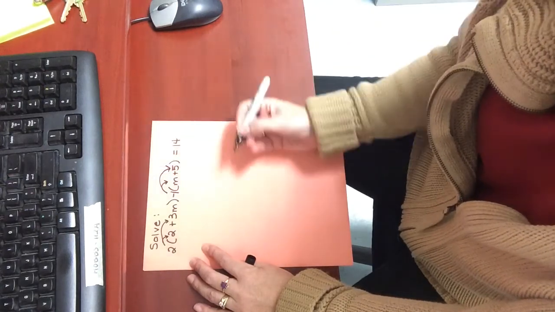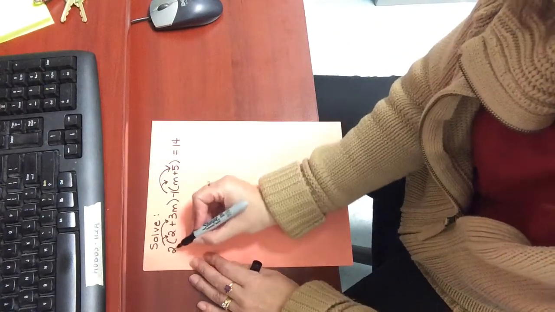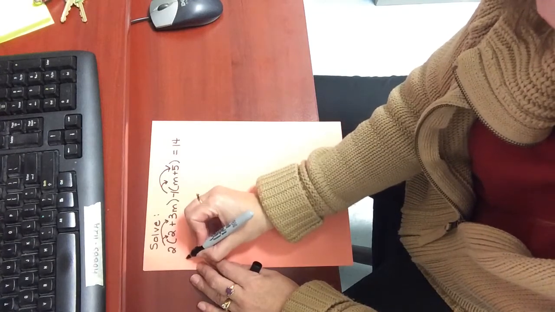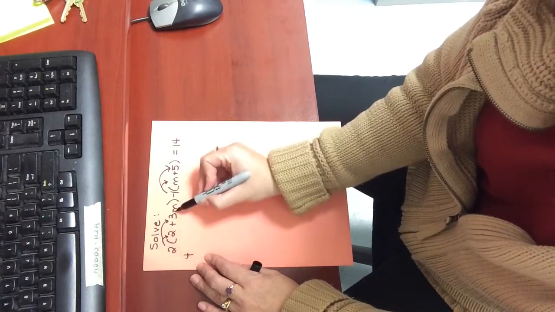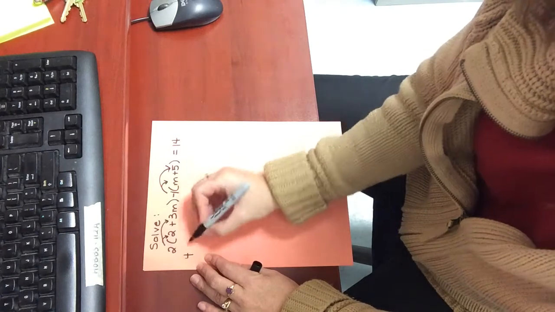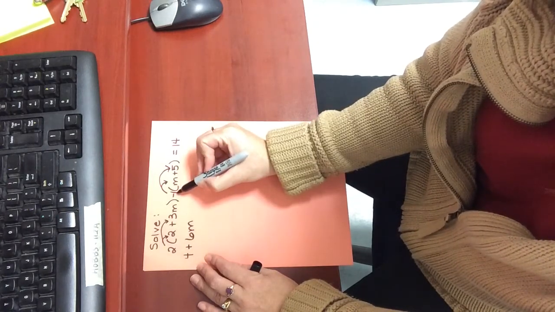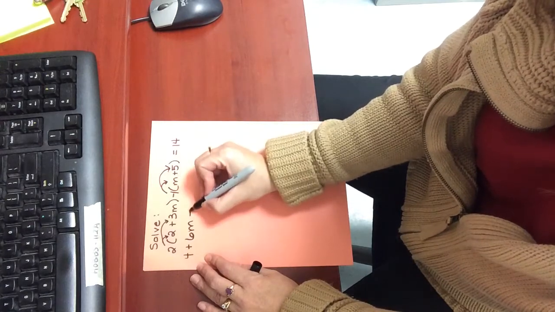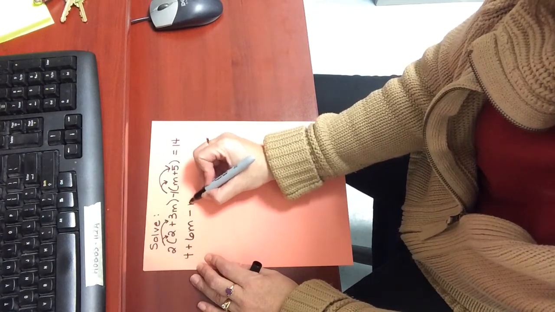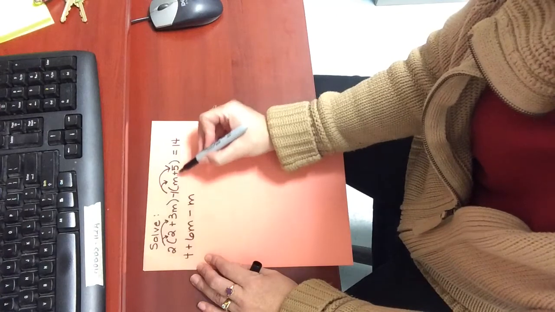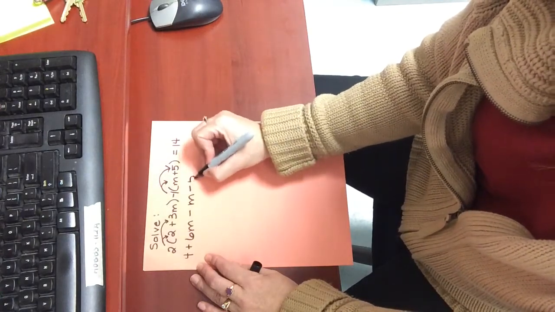So we use our rainbow method to multiply through. 2 times 2 is 4. 2 times positive 3m is 6m. -1 times m is -1m, or -m. -1 times 5 is -5.